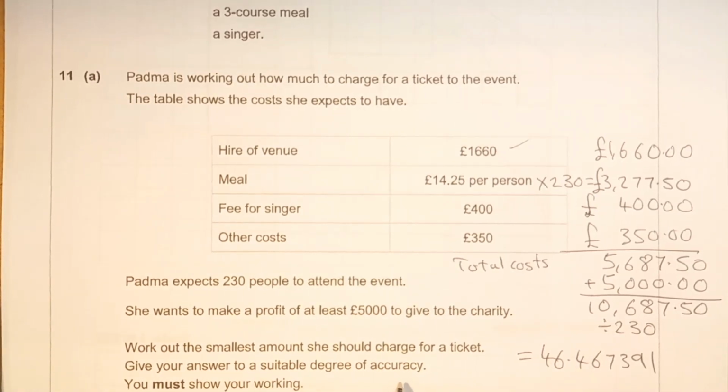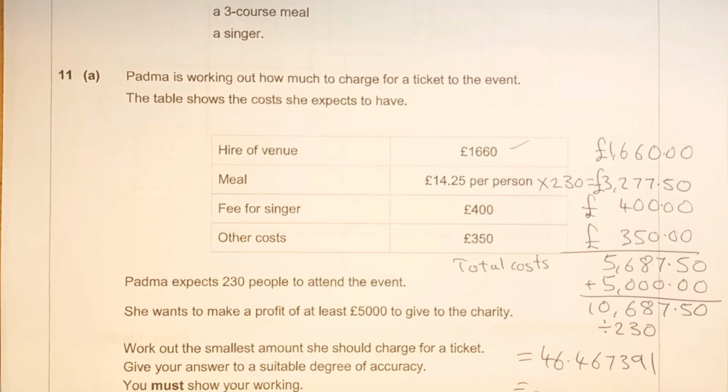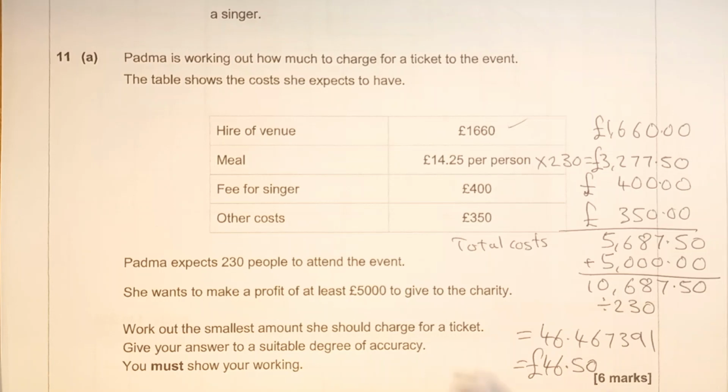Well, it's money, so normally we'd round it to 2 decimal places, but also it said give your answer to a suitable degree of accuracy. So it just looks a bit weird if you're saying here's an event and you need to pay £46.47p. So we'll round it. You could round it to the nearest pound or the nearest £10. I'm actually thinking, well, 46 cents, so that would be 0.47. You could round it to the nearest 50p, call it £46.50. You definitely want to round up because they want to make at least £5,000 for charity.